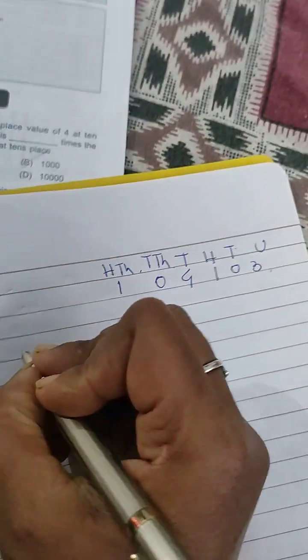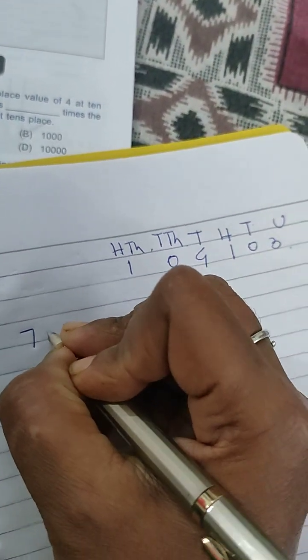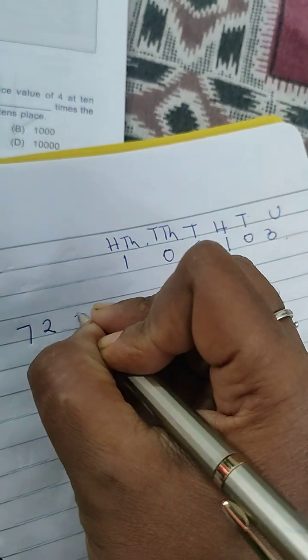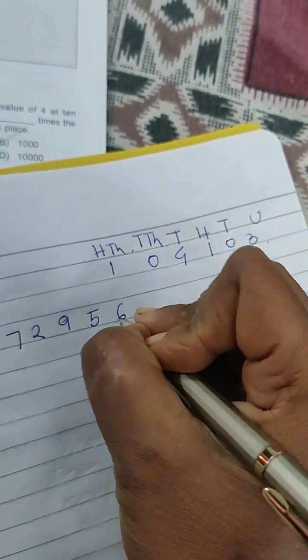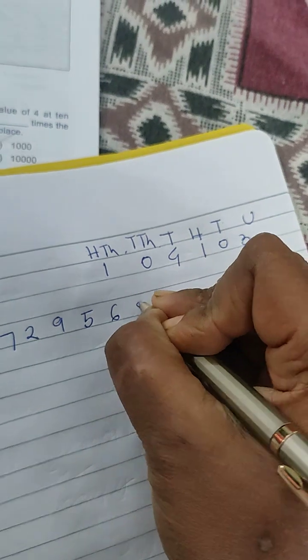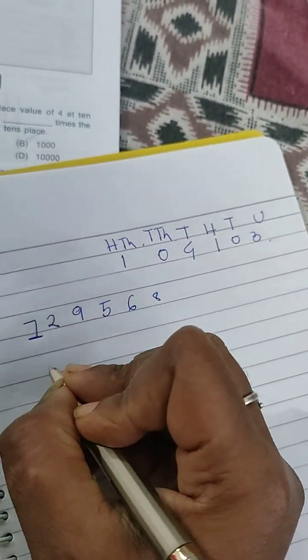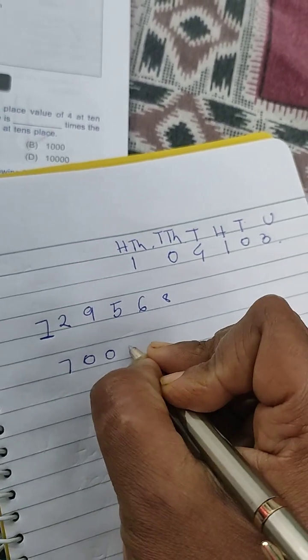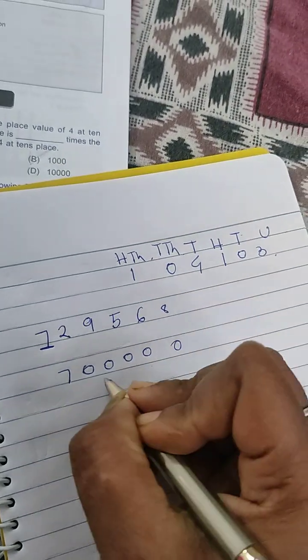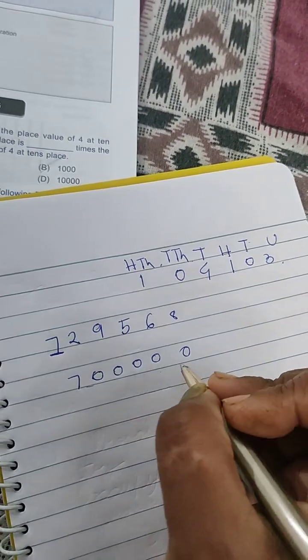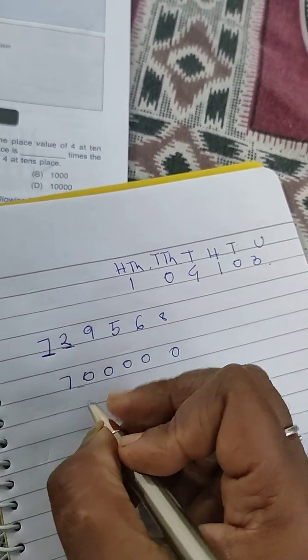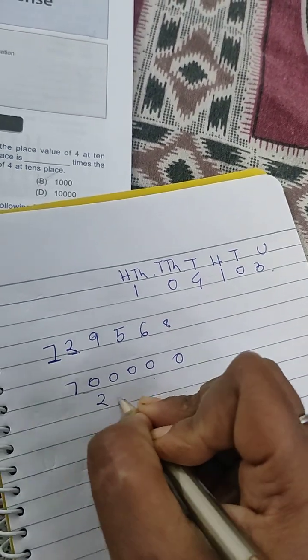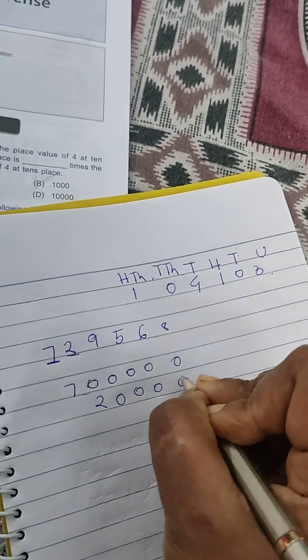Now place value means, if I write the number here, 7 2 9 5 6 8, the place value of 7 is 7 with the rest of it being 0, which makes it 700,000. Now comes 2. The place value of 2 is 20,000.